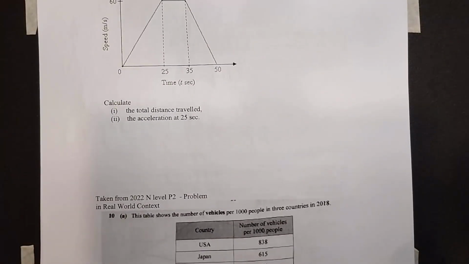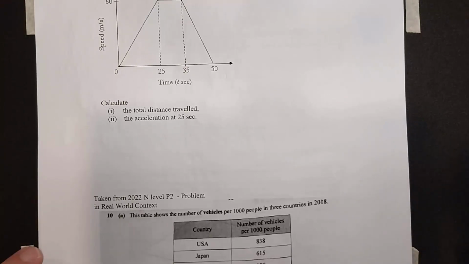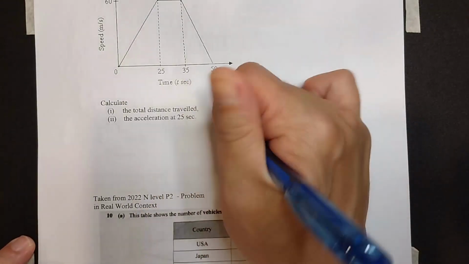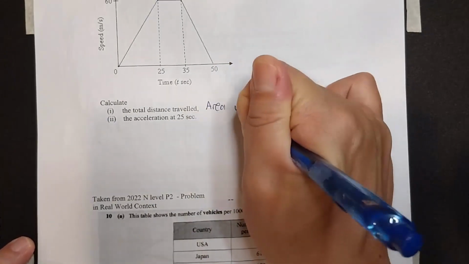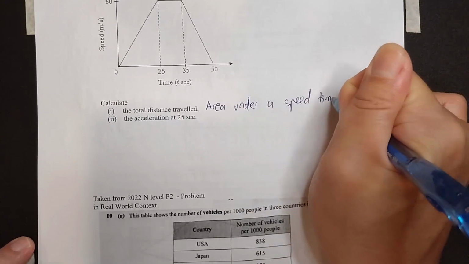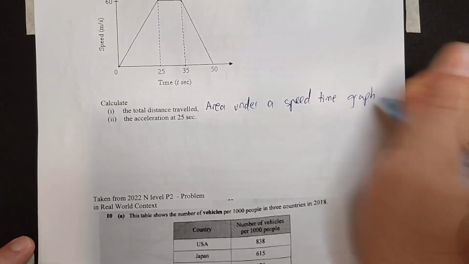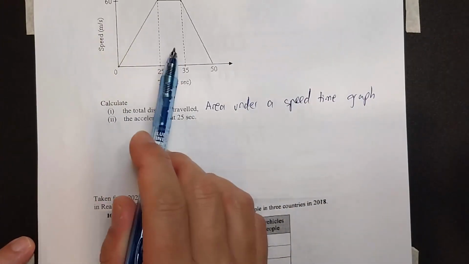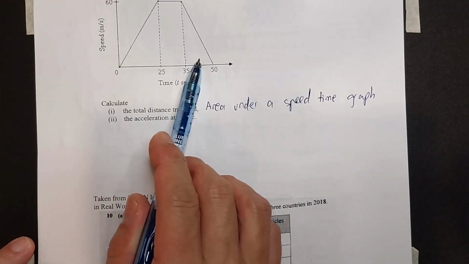Next, we have a speed time graph. It's under the topic of kinematics. Total distance is the area under a speed time graph. You can use the area of a triangle plus a rectangle plus a triangle.